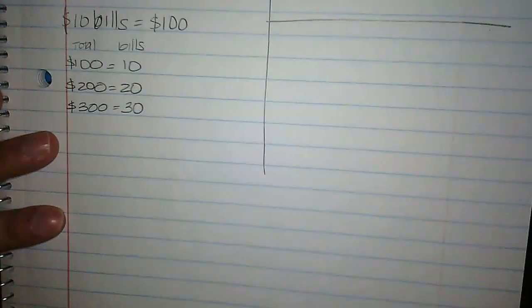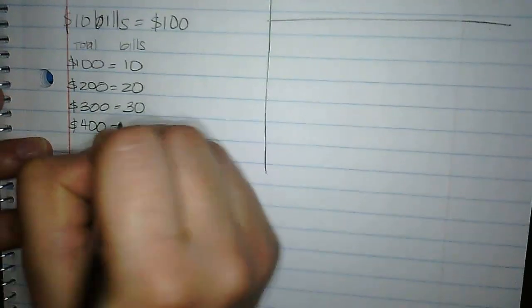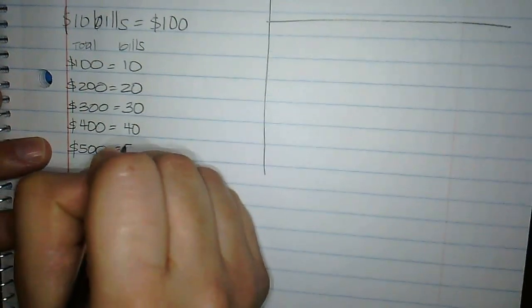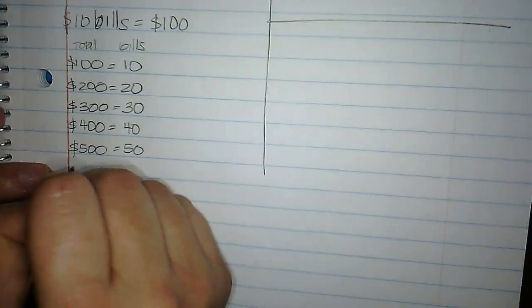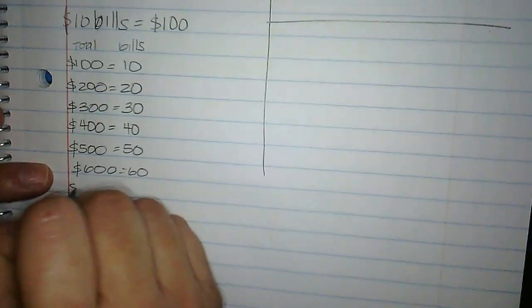So this is the total, and this is the number of bills. 400, these 40 bills. 500, and this is 50 bills. 600, and this is 60 bills.